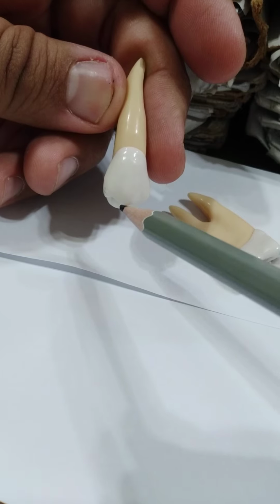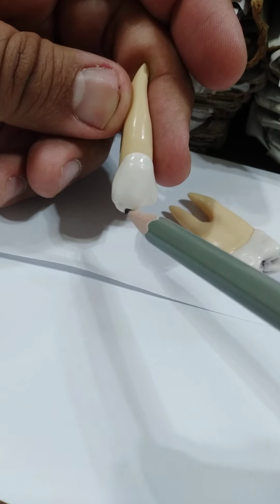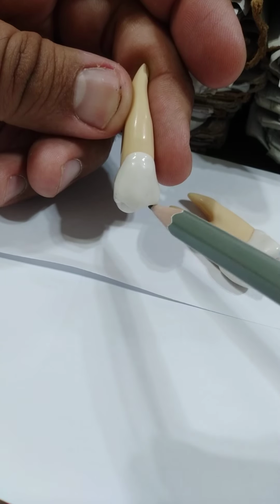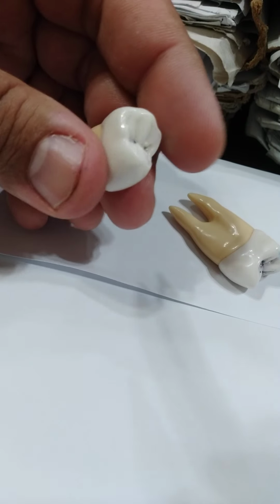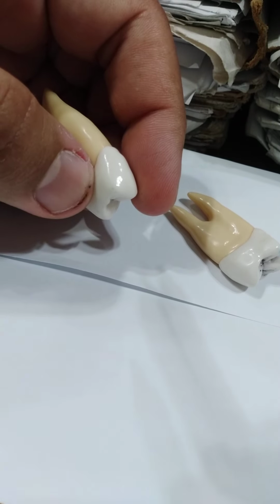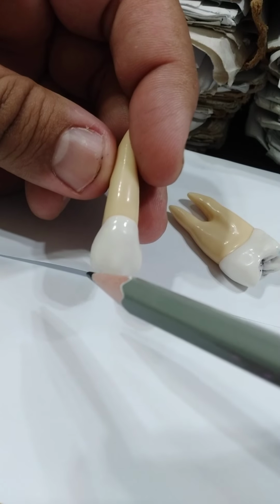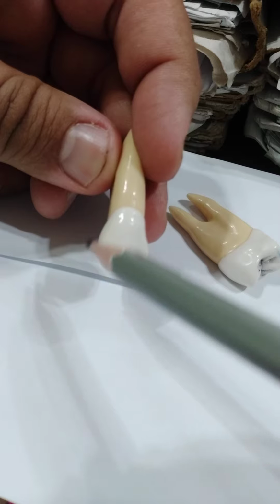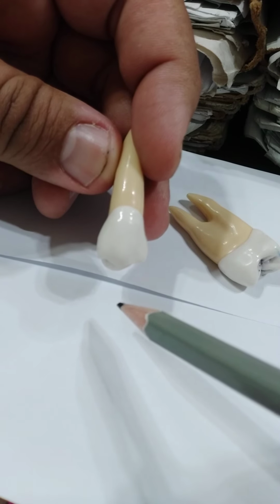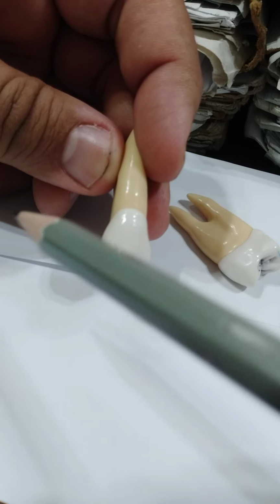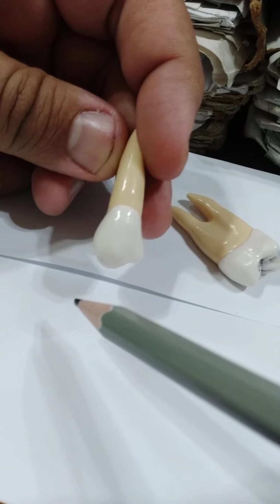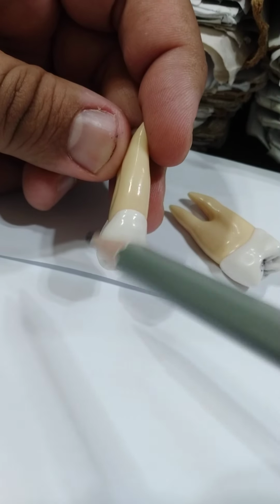The cusp tip is offset towards the mesial because the mesio-occlusal slope is shorter than the disto-occlusal slope. The disto-occlusal slope is longer. The mesio-occlusal and disto-occlusal line angles are not as prominent, and the mesial outline is usually straight and not so concave.